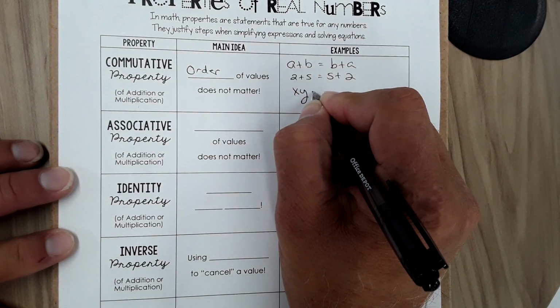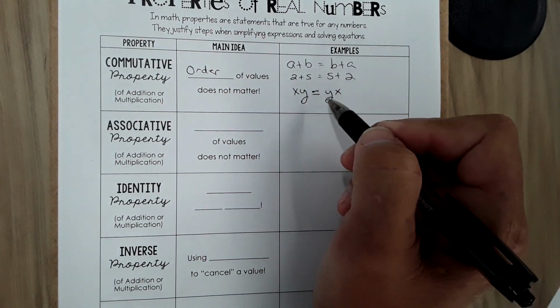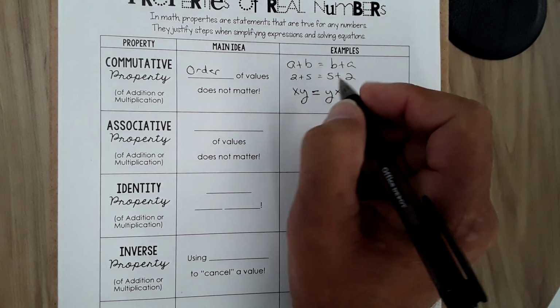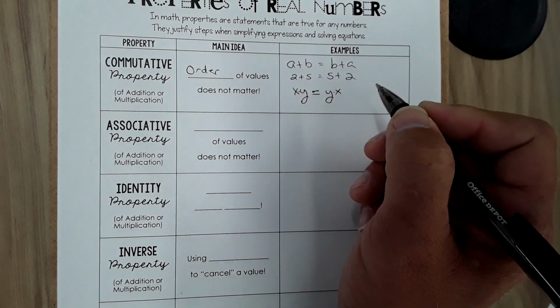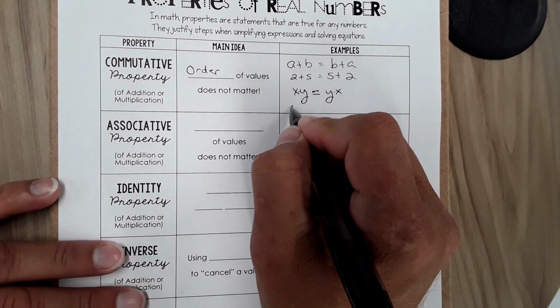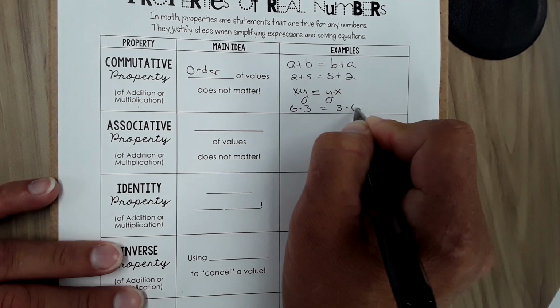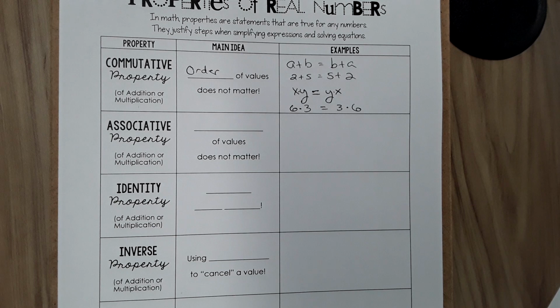X times y is the same as y times x. Okay. Remember, we don't use the multiplication symbols in algebra. You can use the dot if you want in between, or if it's two variables, you can just put them together. That means the same thing. That implies multiplication. If I said 6 times 3, which is 18, if I change that order and did 3 times 6, well, that's also 18. So there you go, commutative property. You can add or multiply in any order and you can get the same thing. Okay? Does not work for subtraction or division.